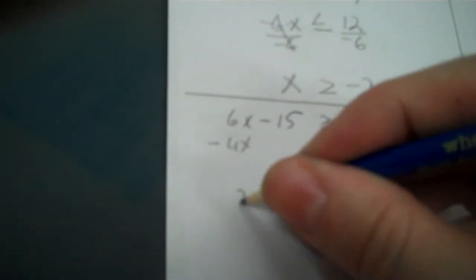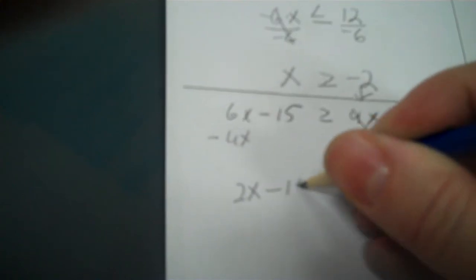Okay, my next one, 6x minus 15, and then this greater than or equal to 4x plus 11. So we have two different x's. We can only have a single x. So I go to the smaller one and get rid of that. It's a positive, so I want to minus it. And now I have 2x minus 15 is 11.